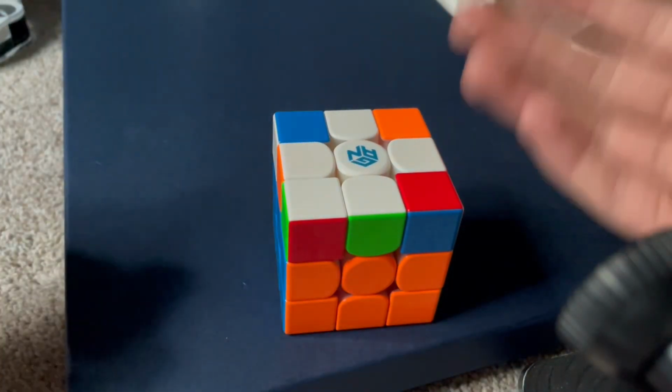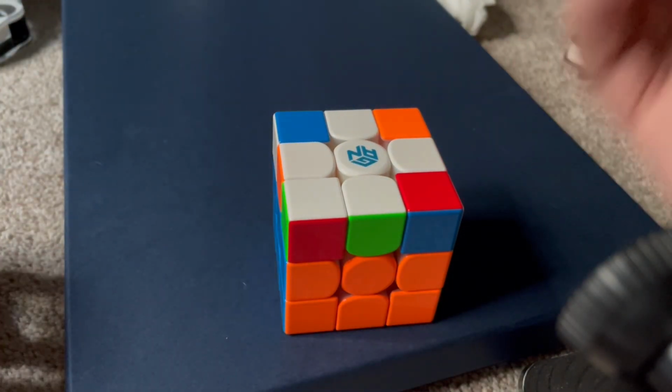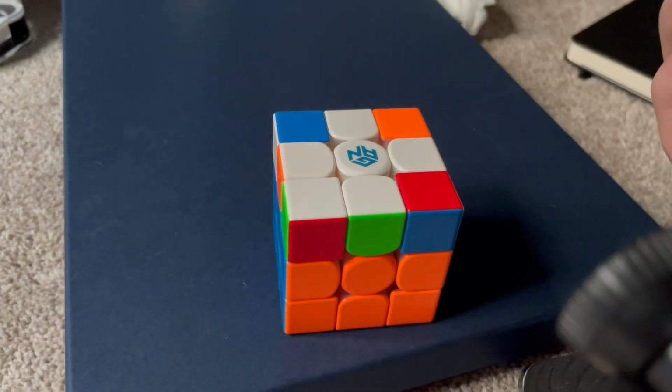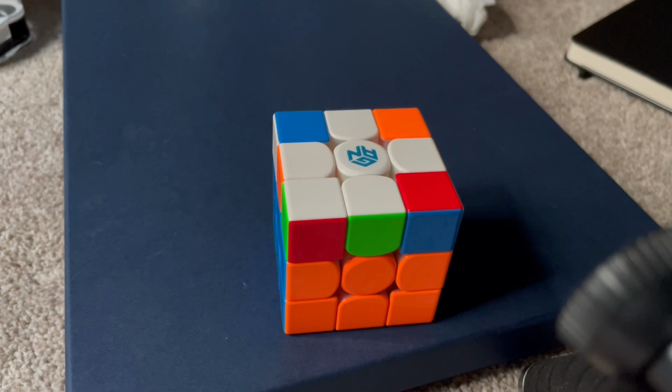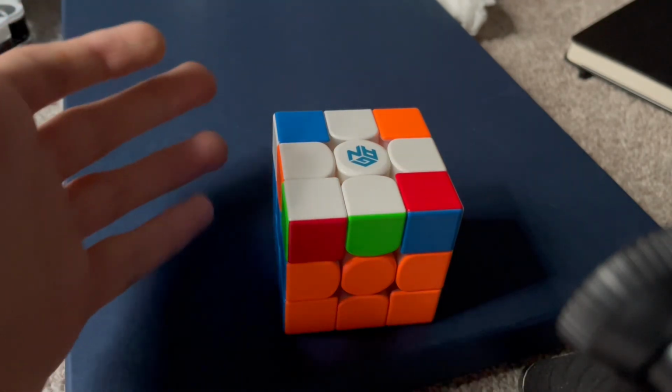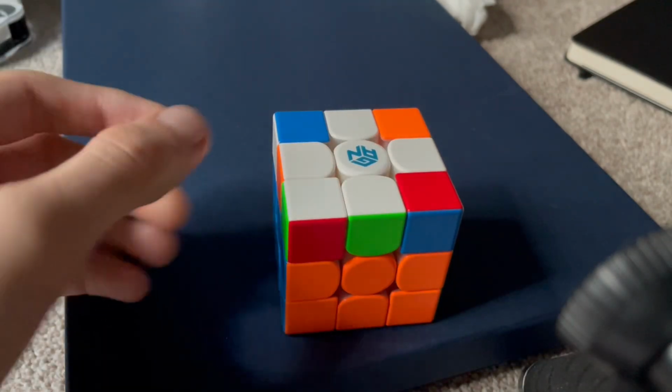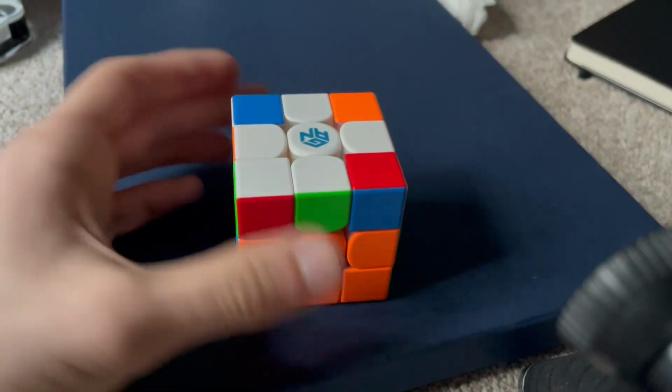So you can effectively only do one algorithm for last layer, and it's not really that much slower in terms of the edge orientation than the CFOP method. So if you're coming from that, this is a perfect method, and it's so undervalued. But basically, you don't have to worry about ZBLS or anything.